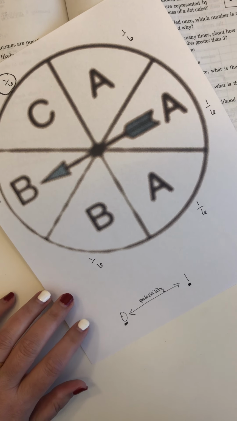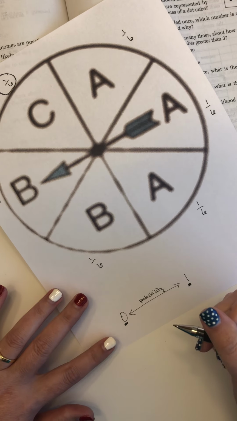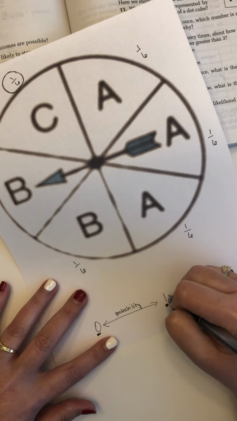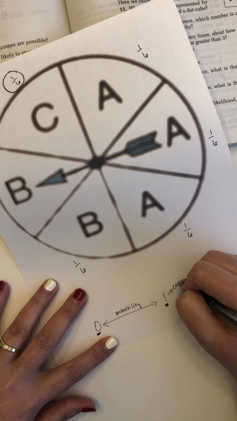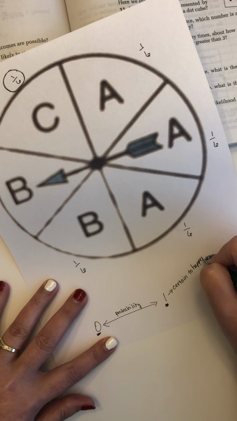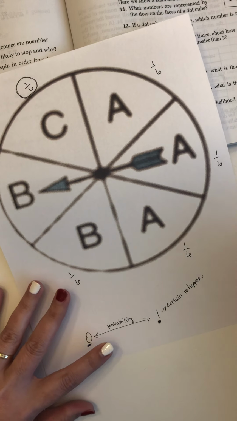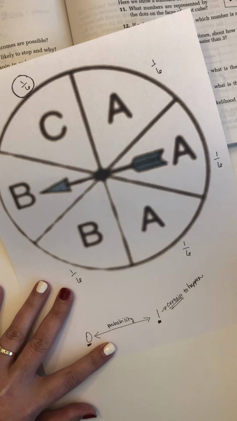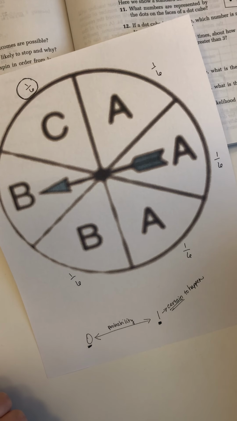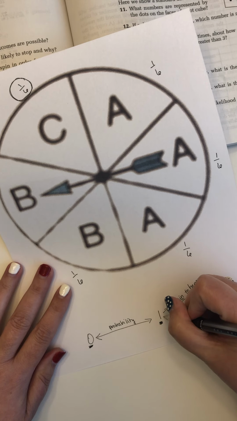For example, when it is something that is certain to happen, that means it is 100% definite, yes, it's going to happen. It is definitely going to happen. That probability is 1.